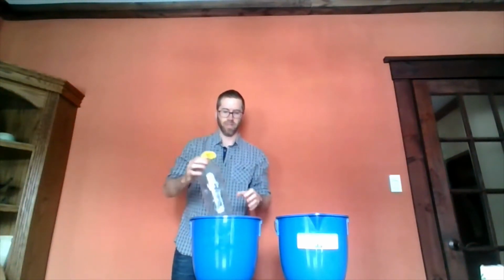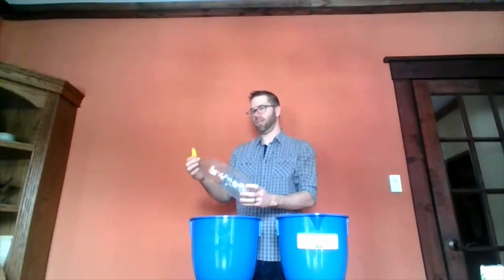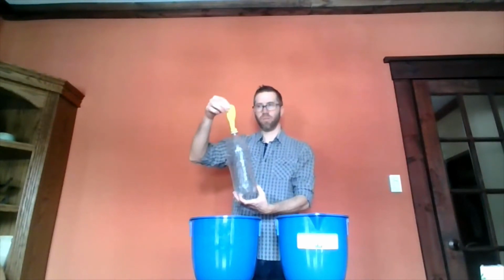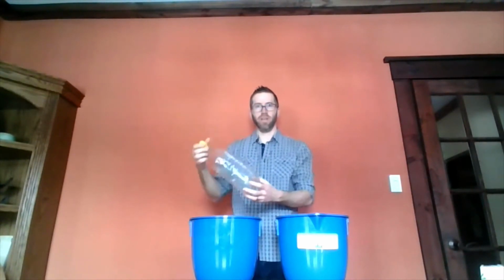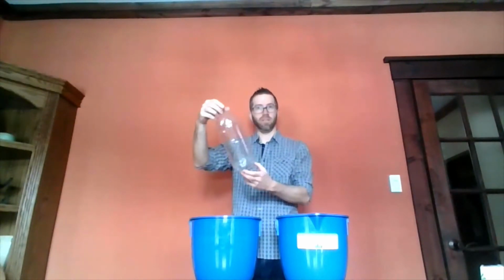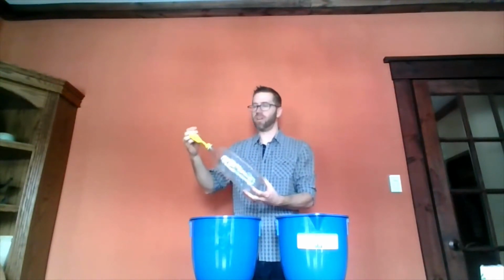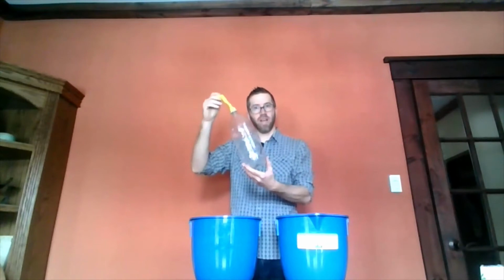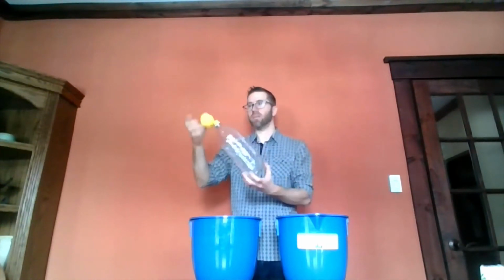So I've got a bucket of hot water, a bucket of cold water, and this 2-liter with a balloon attached to it. So my first question to you is, what do you think is inside? Some of you might say nothing, and others might say there's air inside. And yeah, because we're talking about the properties of air, you'd be right. So there is air inside this. It's all sealed up nice and tight.